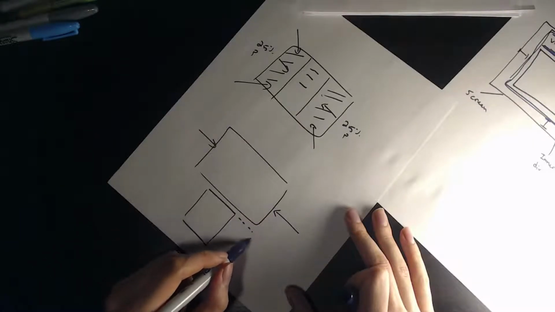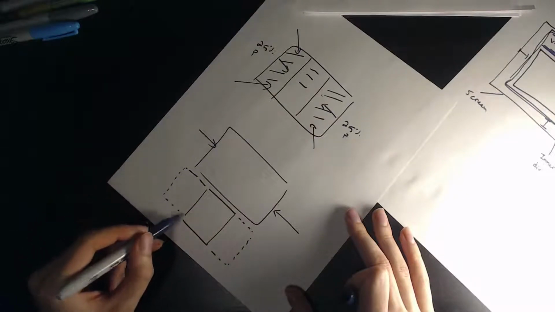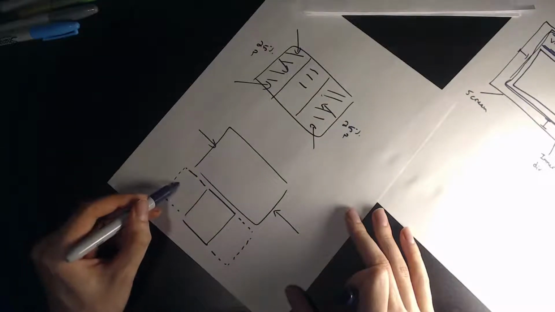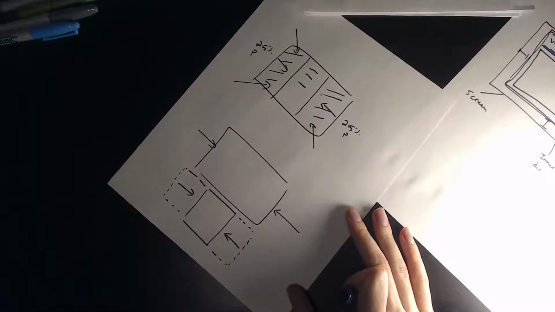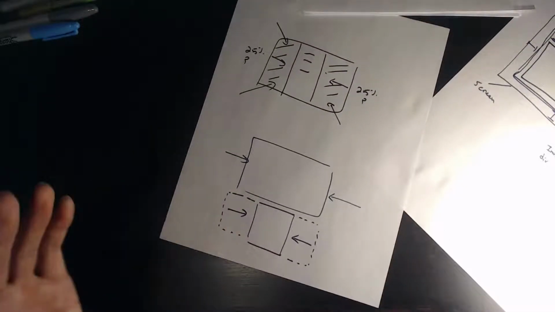And then this would be the space that your margins pushed in, if that makes sense. So yeah, anyway, kind of a side tangent.